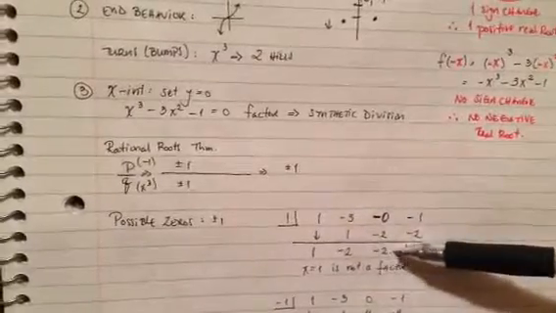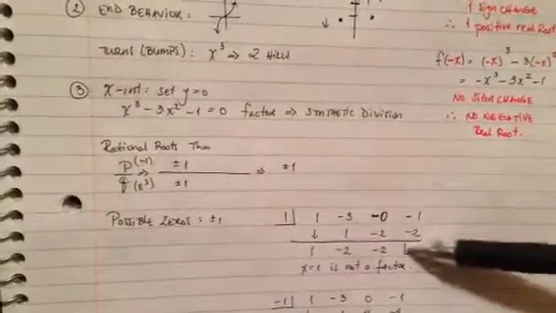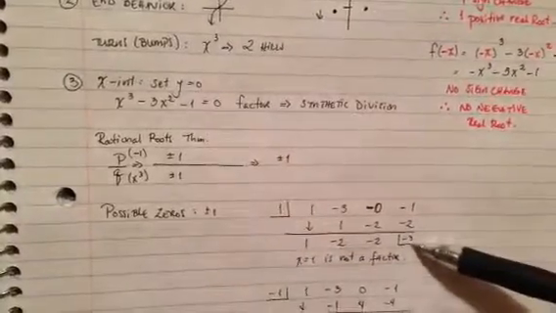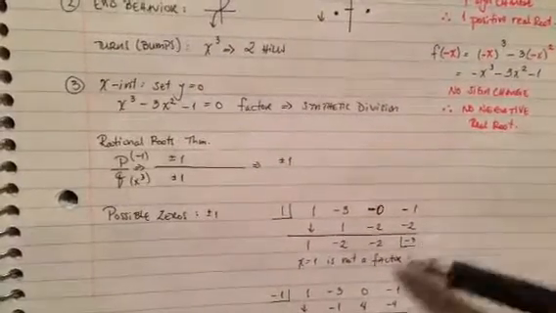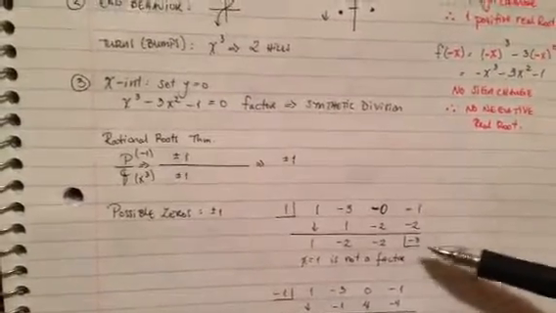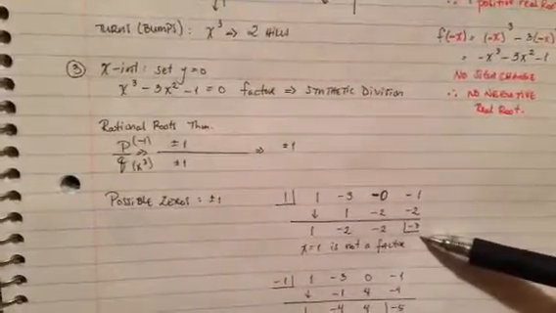1 times negative 2, negative 2. Negative 1, negative 2 gives you negative 3. It doesn't eliminate, it doesn't become a 0. Therefore, x equals 1 is not a factor. So I can't use it. Alright, we use the next one.